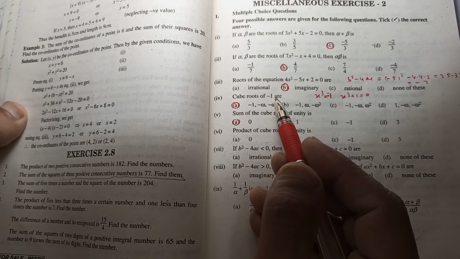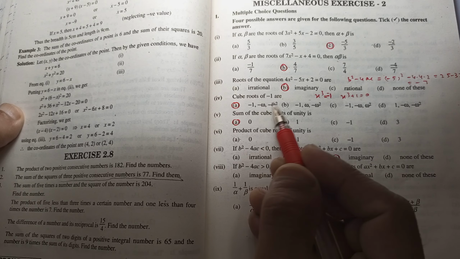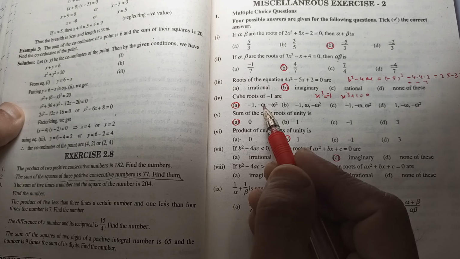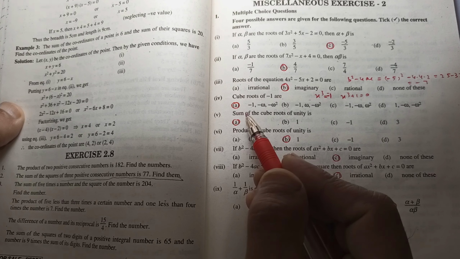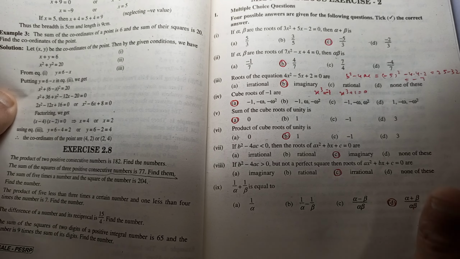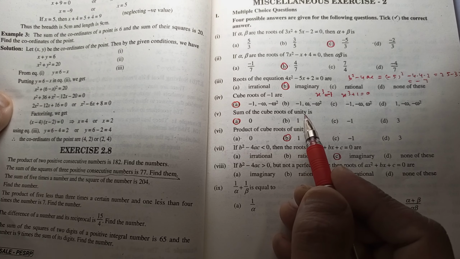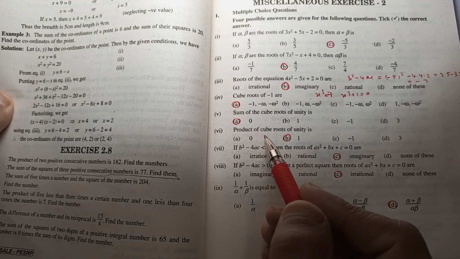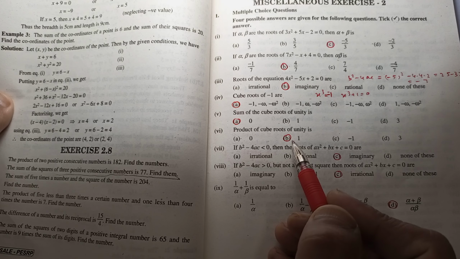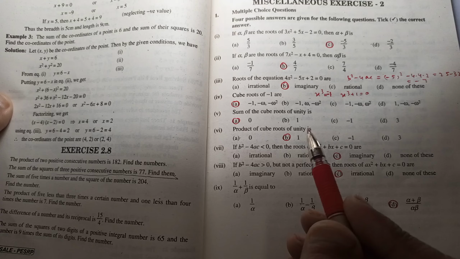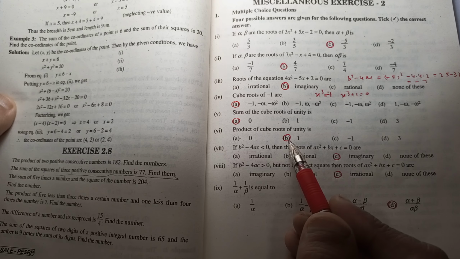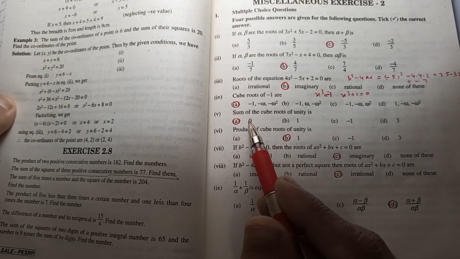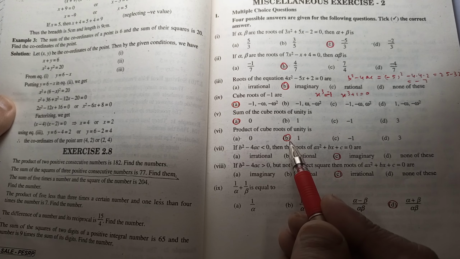Here we have to find the cube roots of minus 1, so our answer without calculation we know is minus 1, minus omega and minus omega square. So option A is correct. Fifth, the sum of the cube roots of unity is always 0. The product of the cube roots of unity is 1. Option B. So these are the properties of the cube roots. There are 3 cube roots. If we add them, we get 0, and if we multiply them, we get 1.